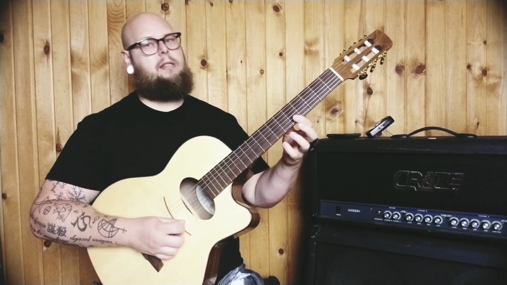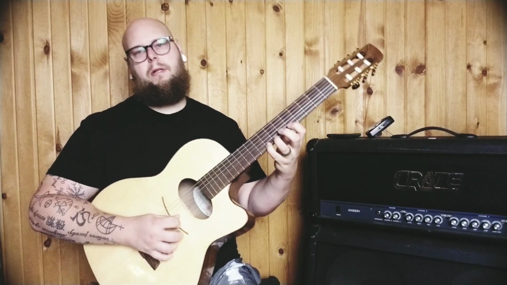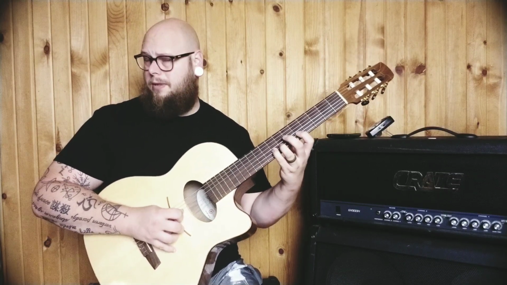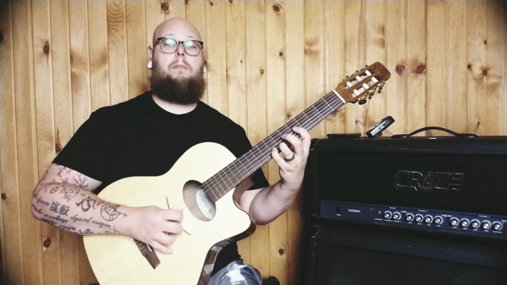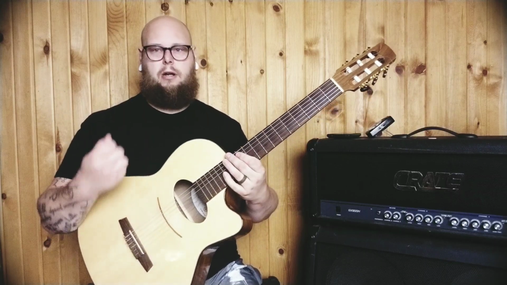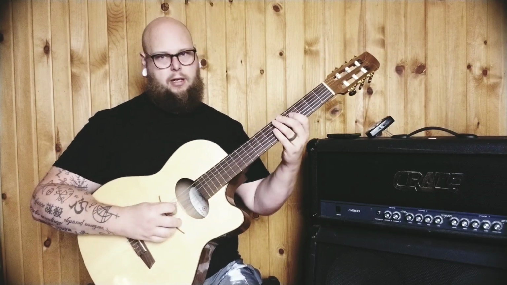So it's up, up. The picking would look like this: up, down, up, down, up, up, down, up, down, up, up. And then for ascending, you would start with a downstroke so that you land on a down and you can go down, up, down, up, down, down, up, down, up, down.